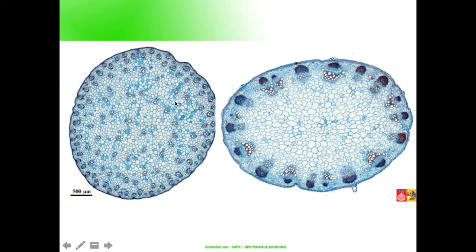In this picture you can see the comparison between the two. What is this on the left, in which the vascular bundles are scattered? Of course, the one on the left is the monocot stem, and the one on the right, in which the vascular bundles are arranged in a particular order or position, is the dicot stem.